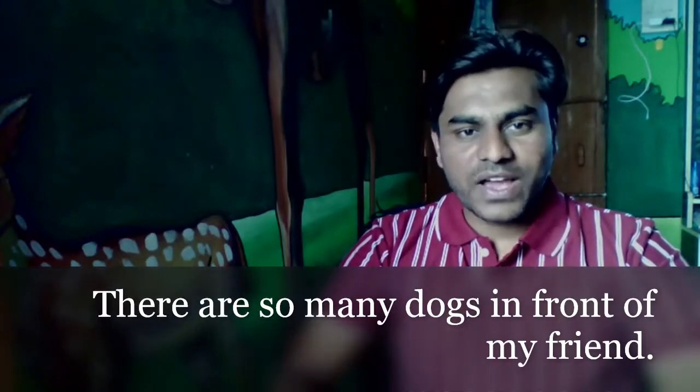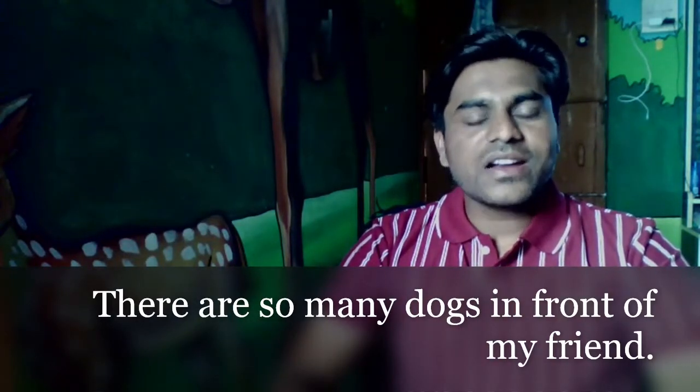If I want to say so many dogs are in front of my friend, then I can use it like this: there are many dogs in front of my friend. There are so many dogs in front of my friend. So this type of sentence you can use in your communication.